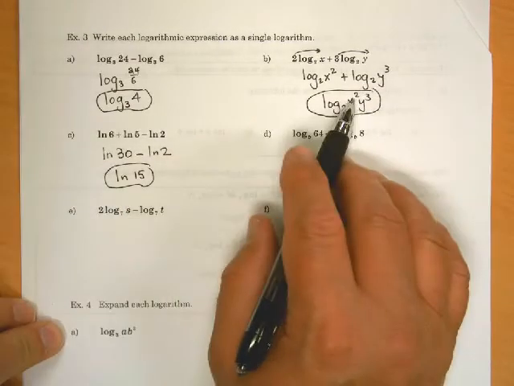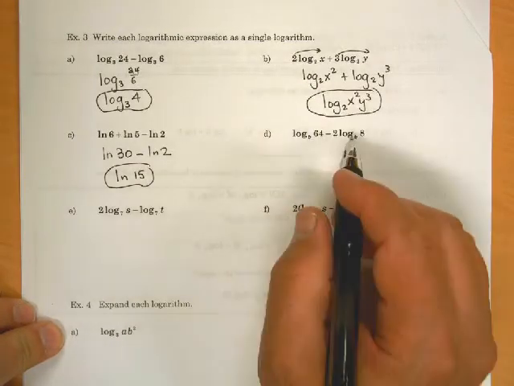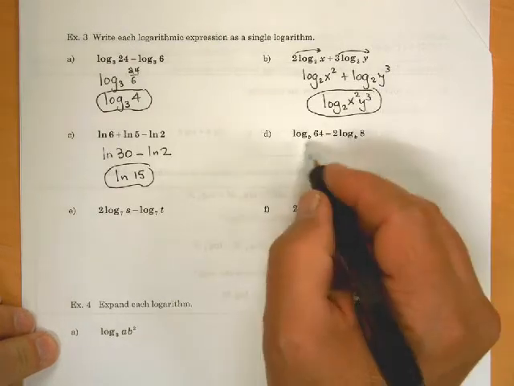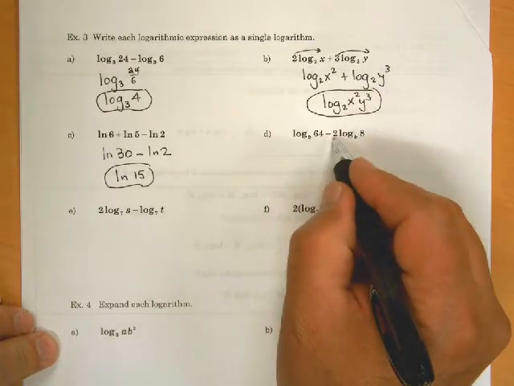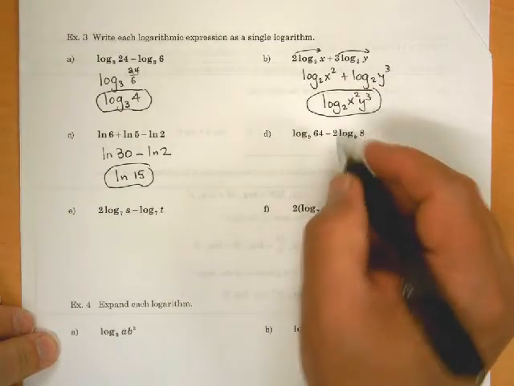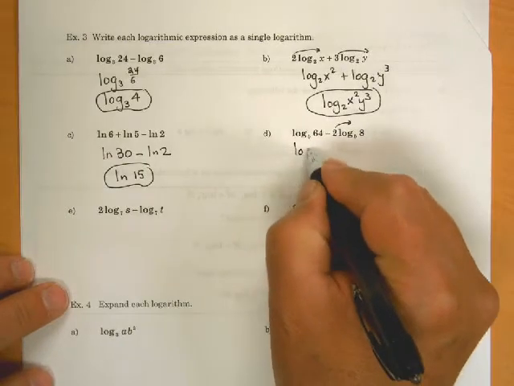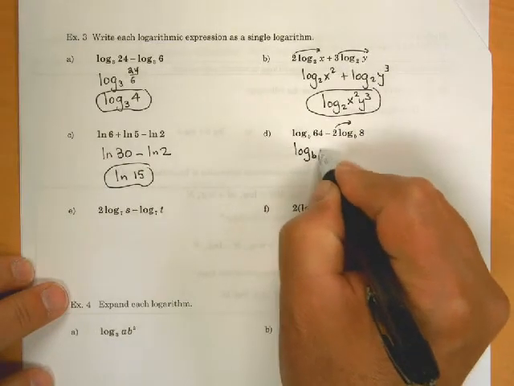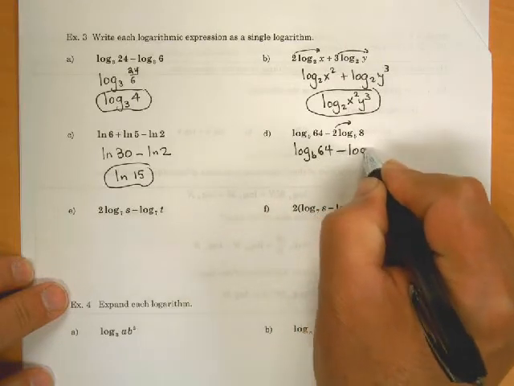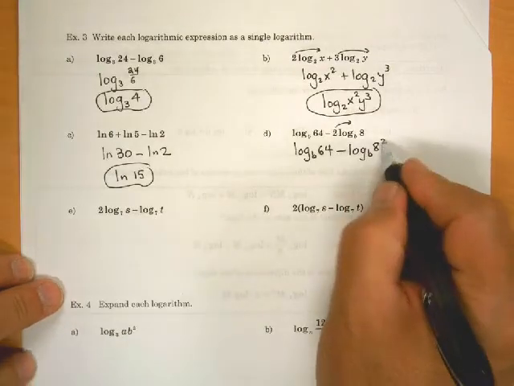A little more complicated here. You'd have to store a positive value for x and y, and that's kind of hard to do when you have both x and y. All right, log base b of 64 minus log base b of 8, 2 times that. So I'm going to first take that 2 and make it an exponent. That's the exponent rule. And I'll simplify that to 64.